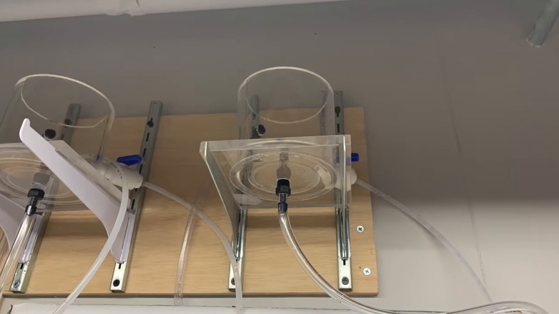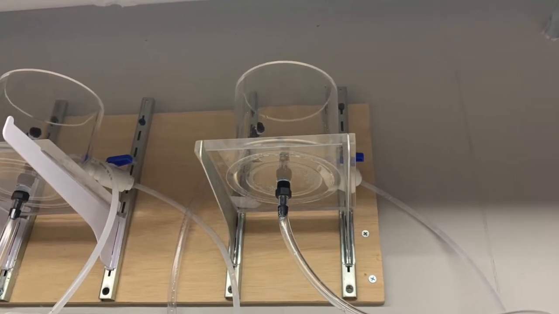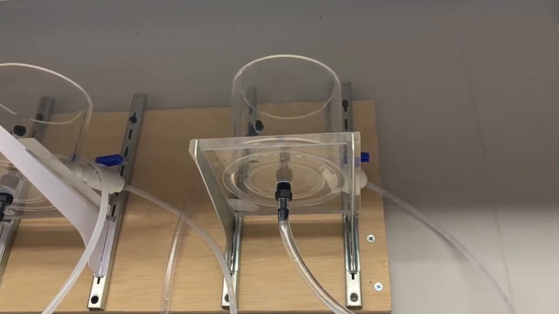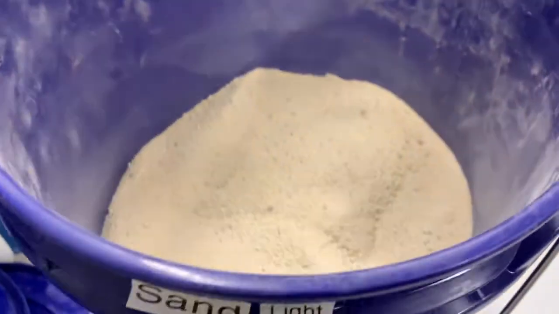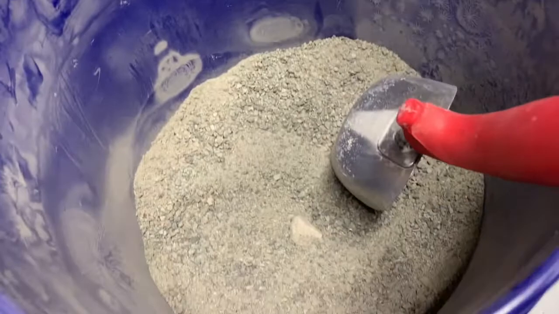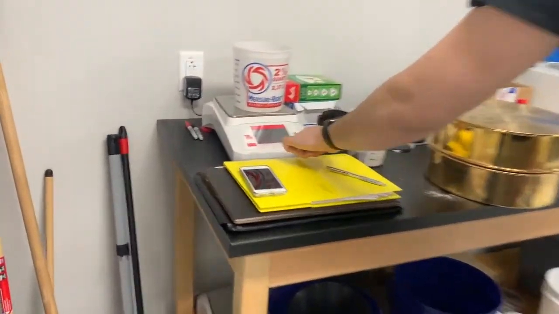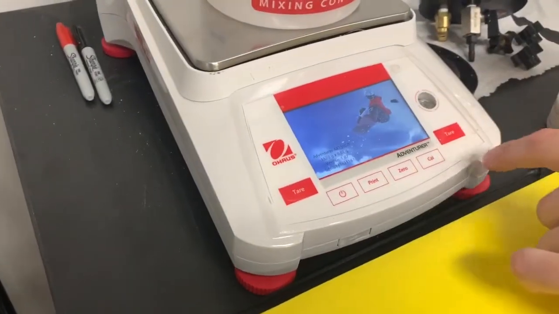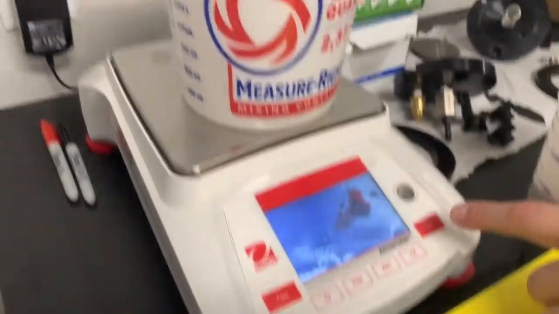We will be applying Darcy's law, which is an equation that calculates the permeability coefficient for a given material. We will be using a light and a dark colored sand as a test material, since they both work with a constant head tank. To start the setup, tare the scale and acquire around 1,000 grams of material.